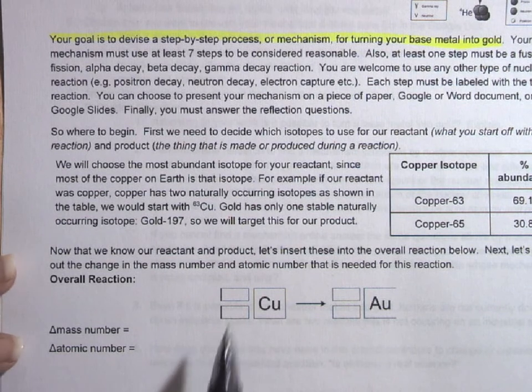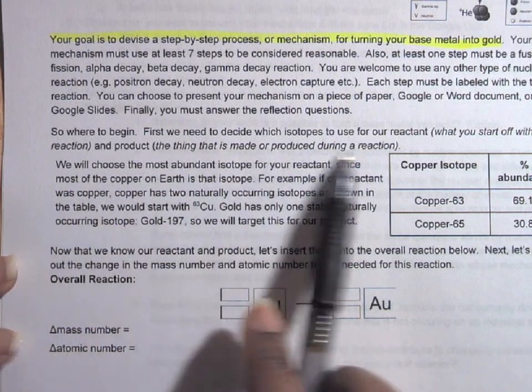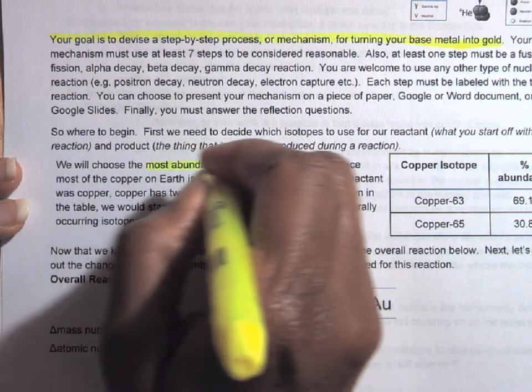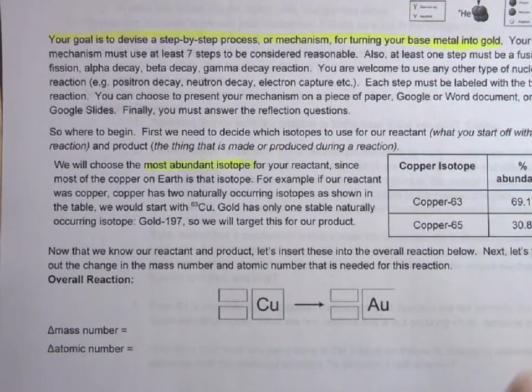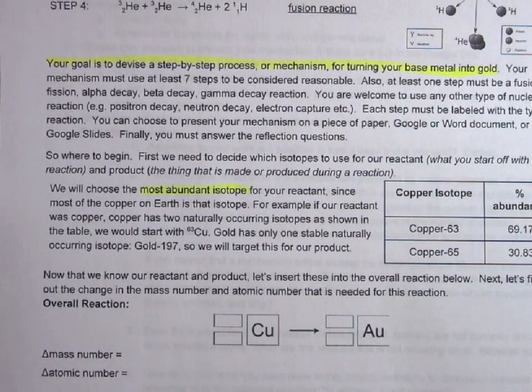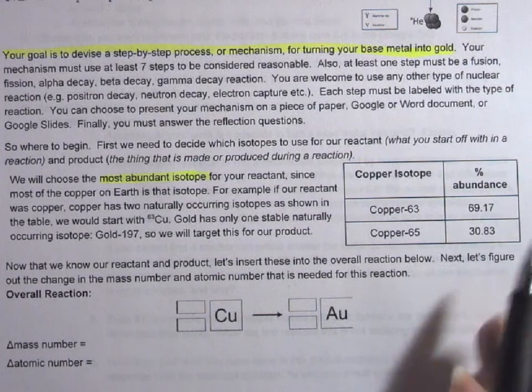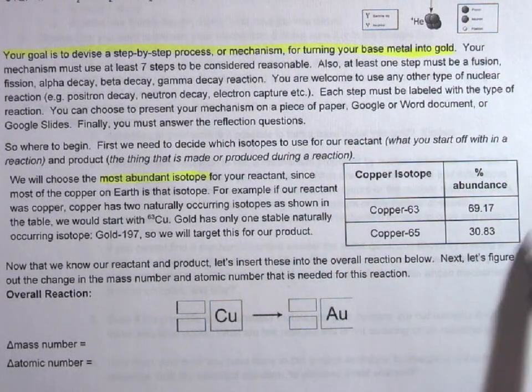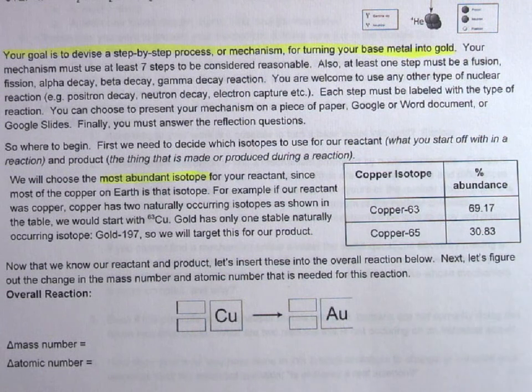The first thing that's important to note is that once you've chosen your base metal, you need to choose the most abundant isotope. In the instructions for your project in your project document, I give you a link for finding the percent abundance. You can use that information to figure out which one's the most abundant.